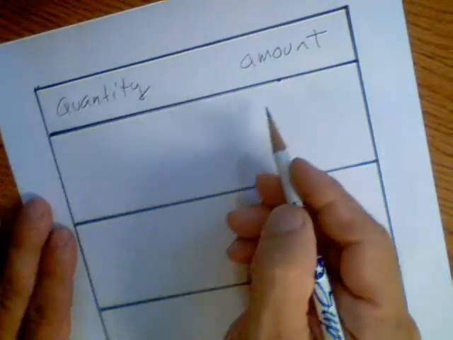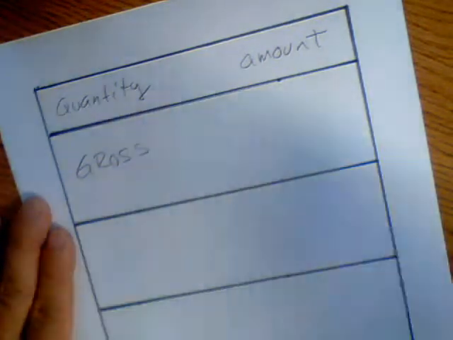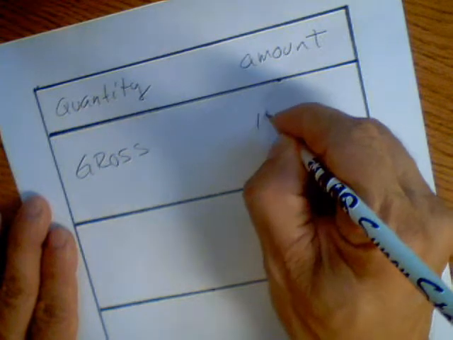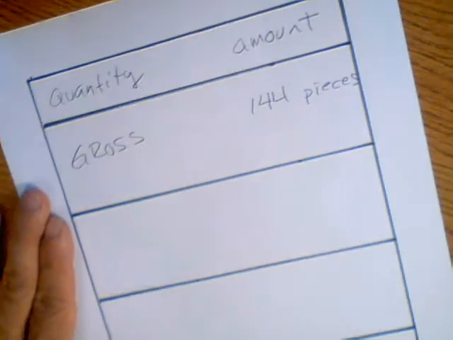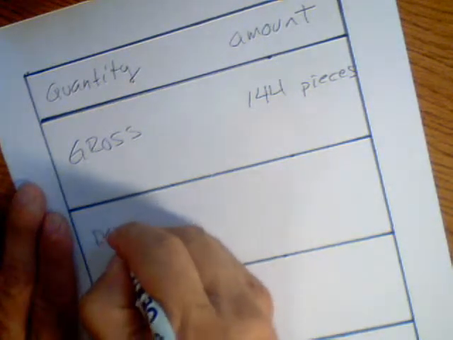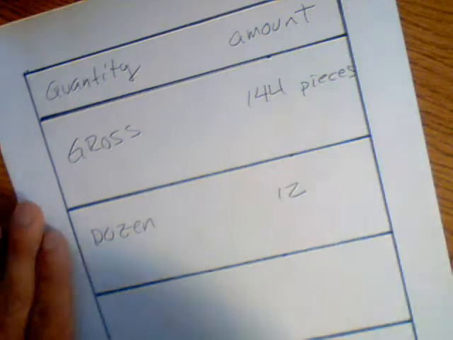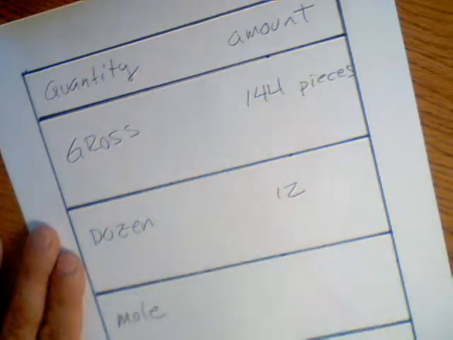Well, a ream of paper is 500 sheets, or a gross of pencils, or a gross of bottle rockets is 144 pieces. All right? Now, a dozen is 12. So, a mole is a quantity.